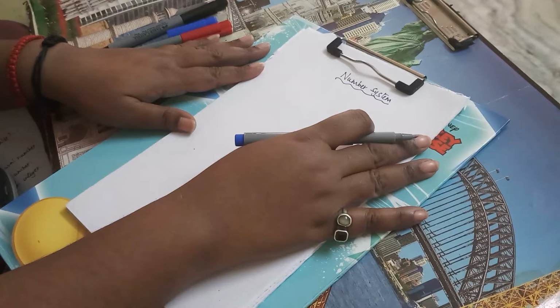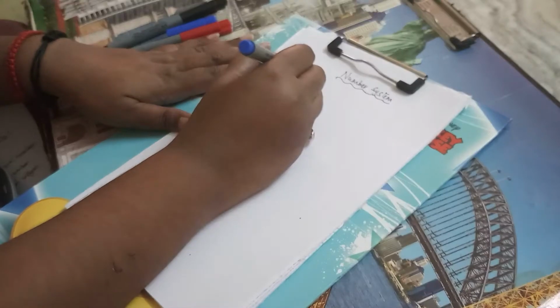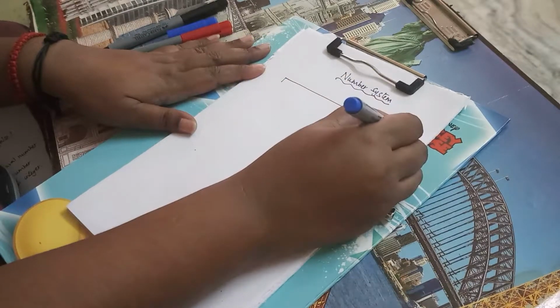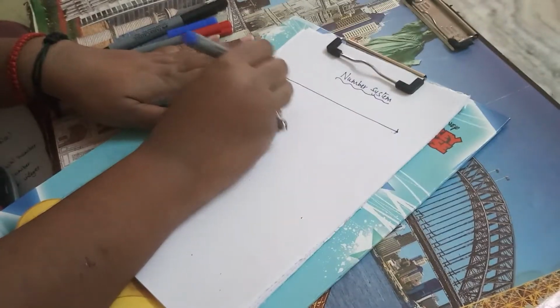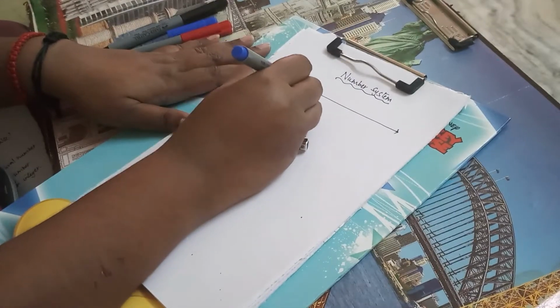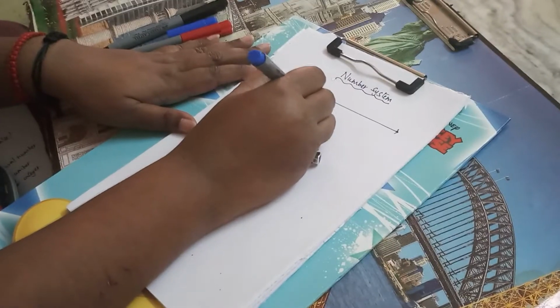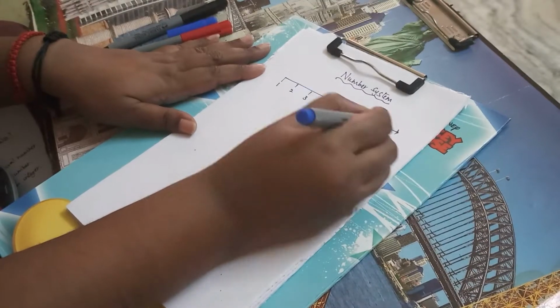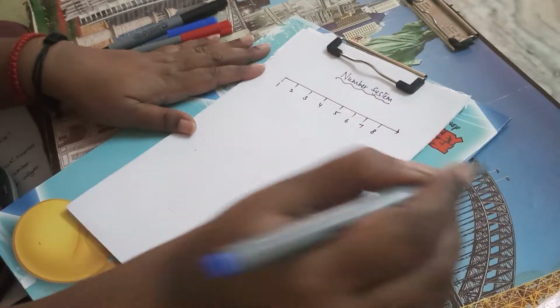In the childhood class, you would have learnt about the counting numbers, which I can put on the number line. The counting numbers begin from 1, 2, 3, 4, 5, 6, 7, 8 and so on.